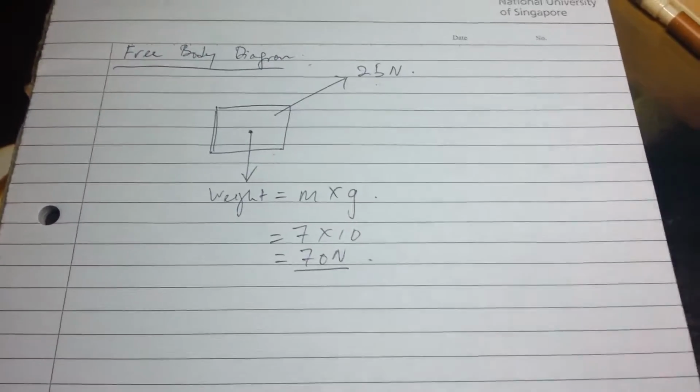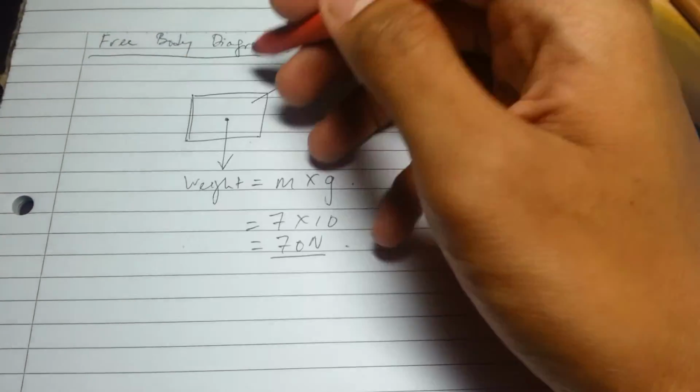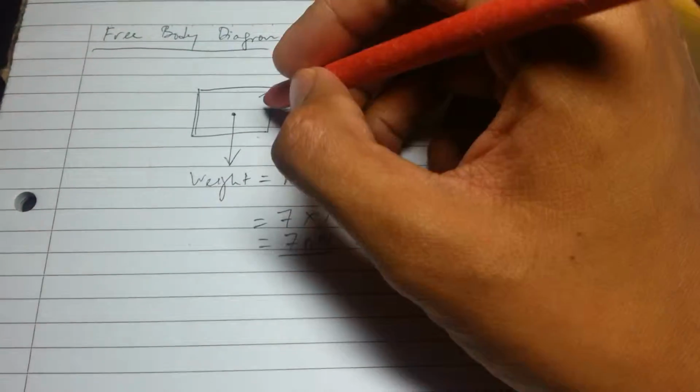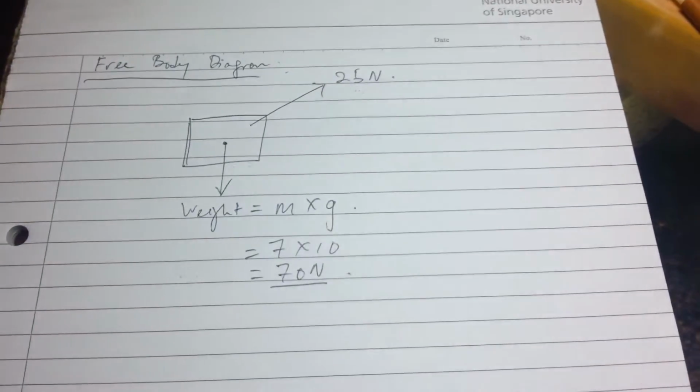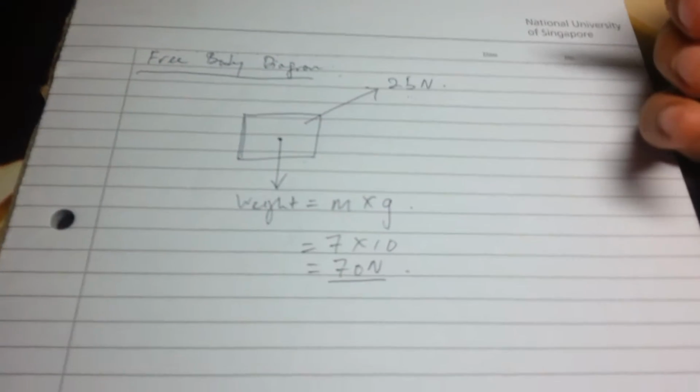When we talk about free body diagrams, this is what we are talking about. Just a normal box with all of the forces acting on it. The weight and then the force pulling it up. So for instance, now I have this box.